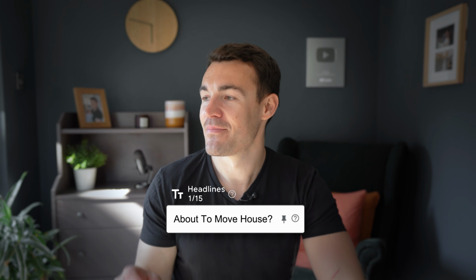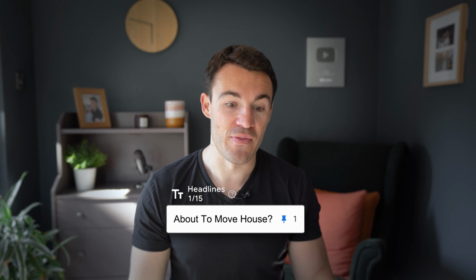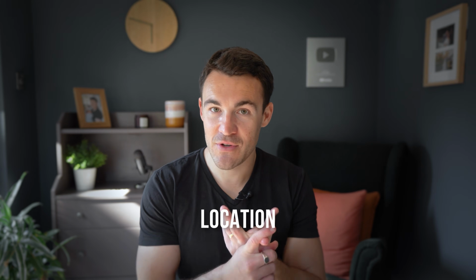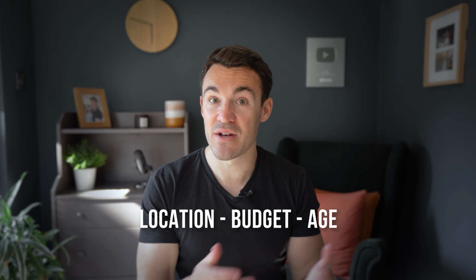And technically, how you might do this within your campaign, as part of your responsive search ads, you can pin headlines. So you could write a headline emphasizing the fact that you are only able to work with people that move house. You might not say it in those words. You might say something like moving house or about to move house, those sorts of things, right? And then you can pin that headline so it always appears as one of your headlines when it's actually shown to people. And that can help convince the people who aren't moving house to not click because they're like, oh, okay, well, that doesn't apply to me. I won't click. And you could do the same thing with location. If you're getting leads from one location, budget, we've already discussed, age, perhaps you can only work with people of a certain age.